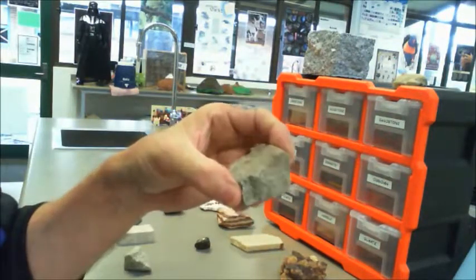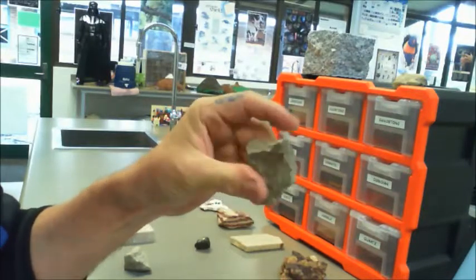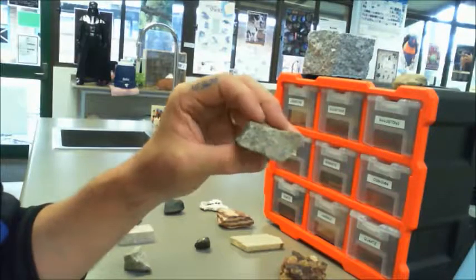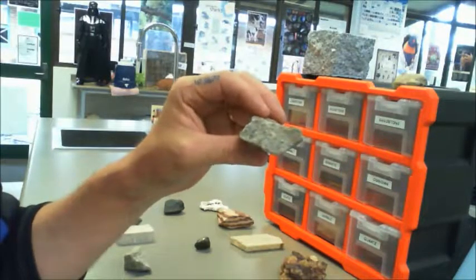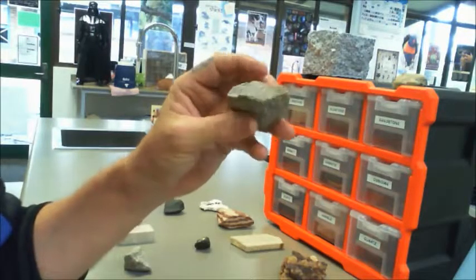This is our classic, and this is granite. Okay, and this is a bit of an ugly piece when you think about it, not polished, but this is what we call an intrusive igneous rock, and that basically means that it cools below the surface. So the magma comes up, pools in an area, cools, and then gets exposed.